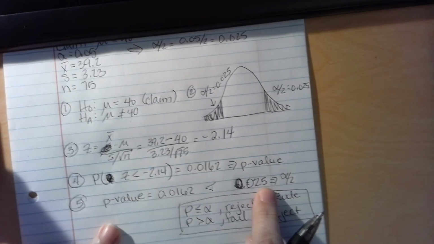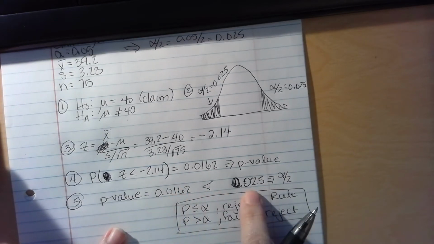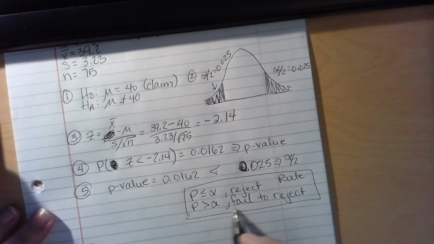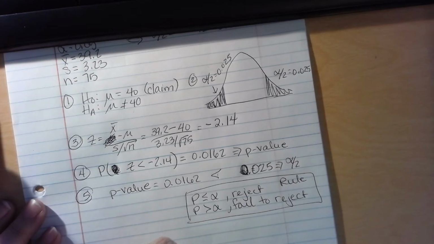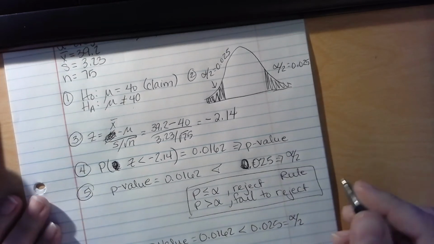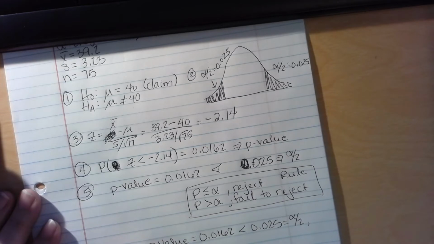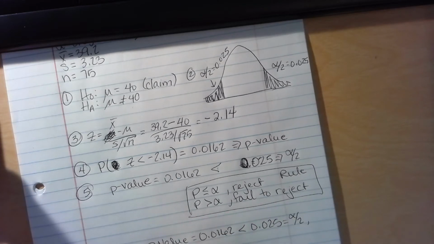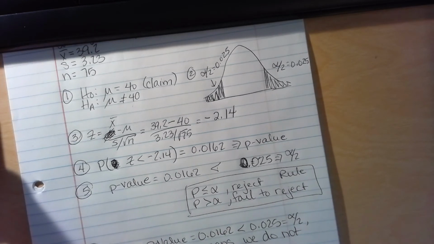So in this case, because 0.0162 is less than 0.025, we are going to have our conclusion that since the p-value 0.0162 is less than 0.025, which is the alpha divided by 2, reject the null hypothesis, which means we do not have enough evidence to support the claim.